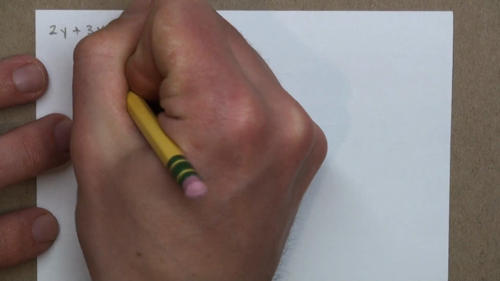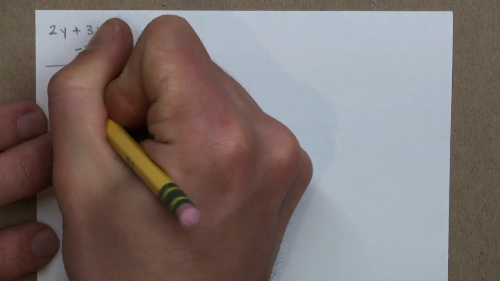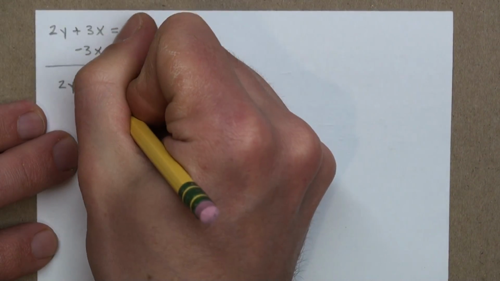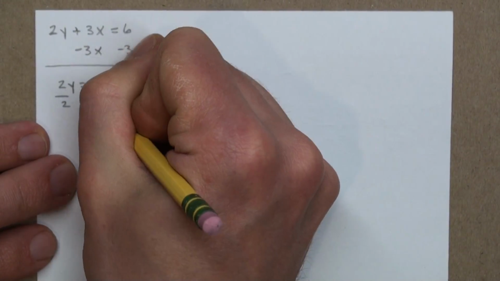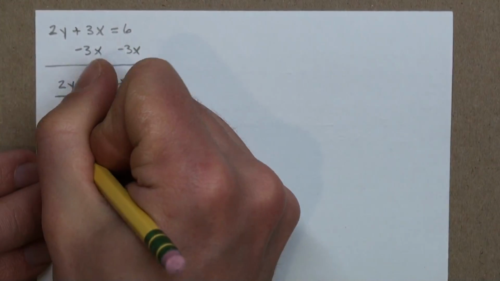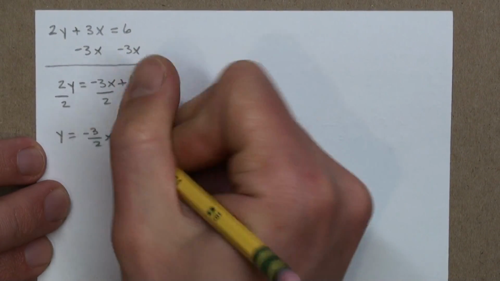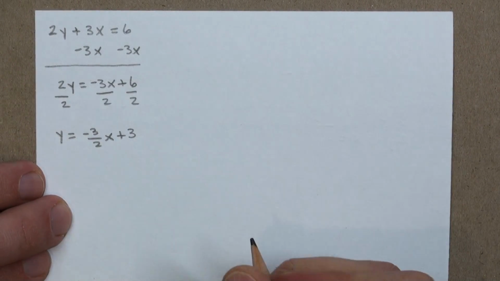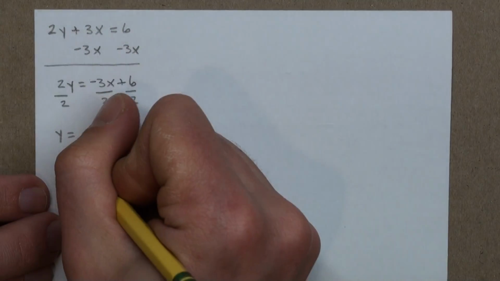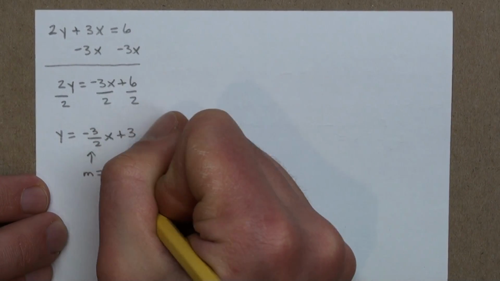So subtract 3x. I got 2y equals negative 3x plus 6. Divide by 2. Y equals negative 3 halves x plus 3. Okay? So my m is negative 3 halves.